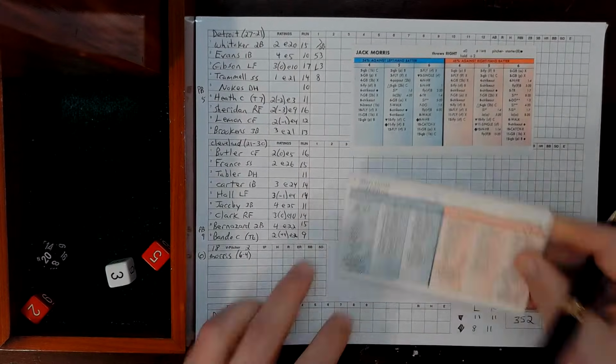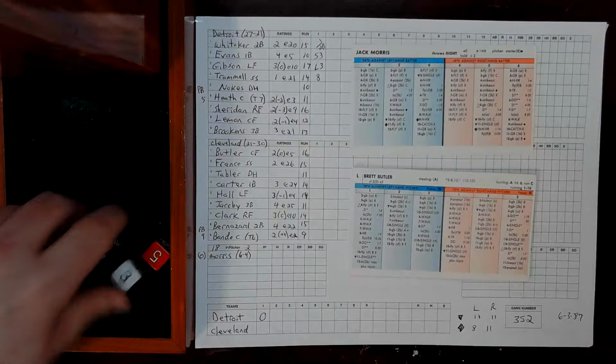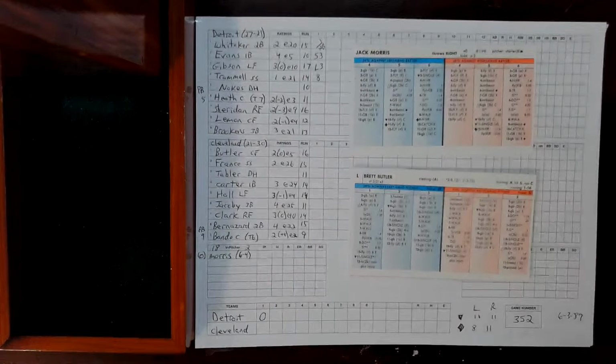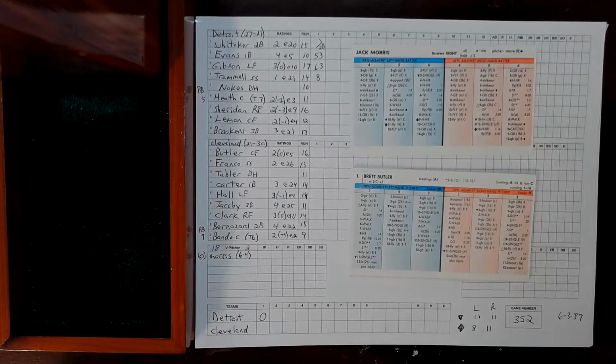And leading off will be Brett Butler. Butler also near the top in hitting, but I'm not sure he's got enough at bats. He's hitting .416 in 125 at bats. 3 homers, 13 driven in. He hit .295 real world.